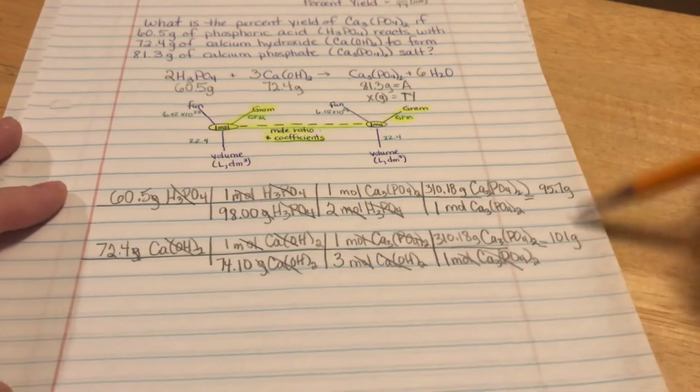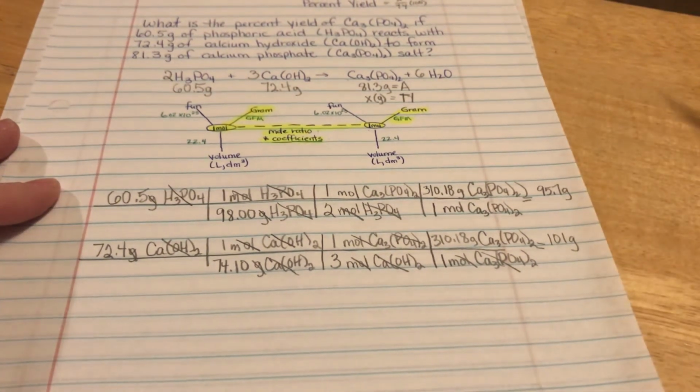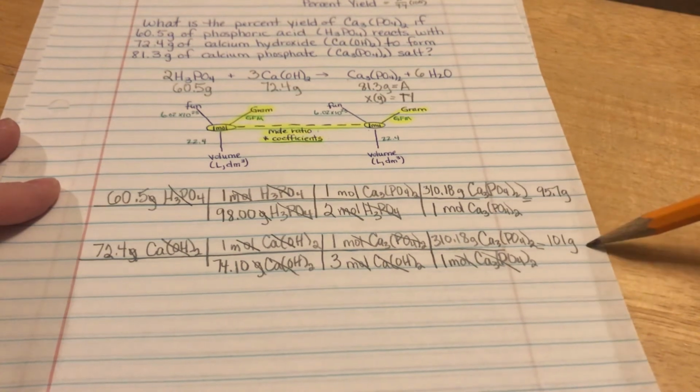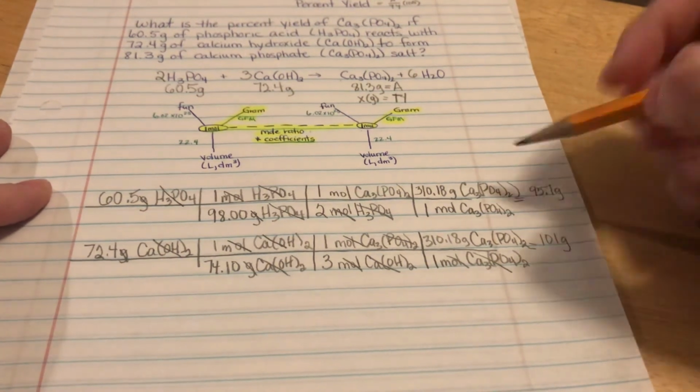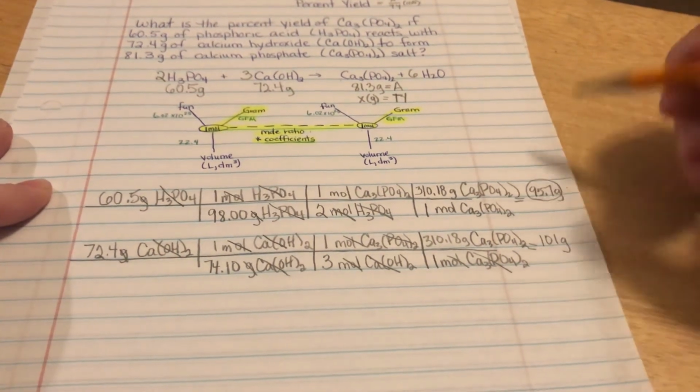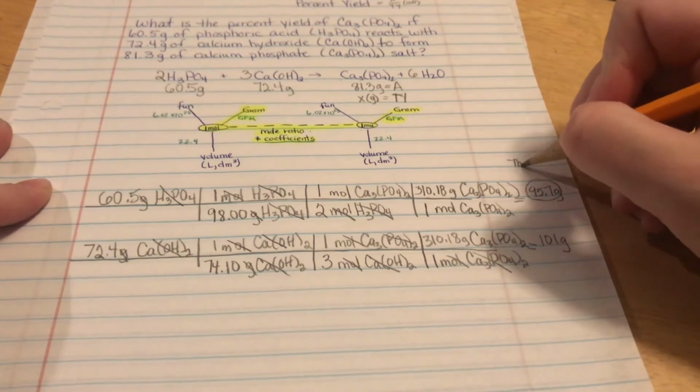Taking a look at our answers, we need to do some labeling. Starting with our 2 final results, they both represent calcium phosphate, but this one being the lesser amount, this is our theoretical yield.